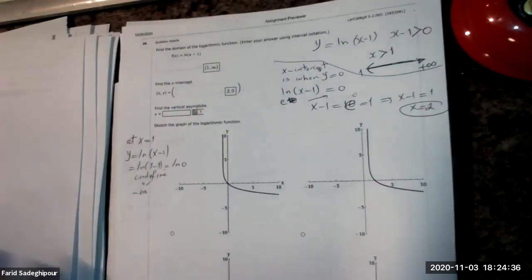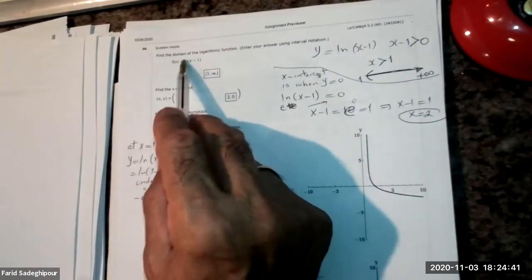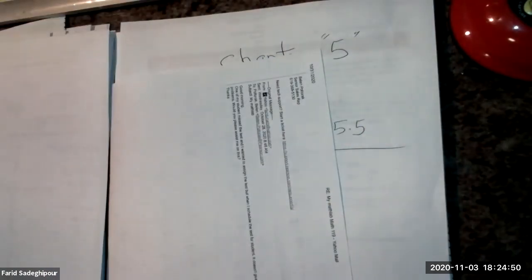Okay, so I think the other ones are all graphs. You should be able to do it. It asks for the domain. What is the domain? What you have after the ln or a log always has to be greater than 0. That's the domain. Okay, so that would be either 5.1 and 5.2.